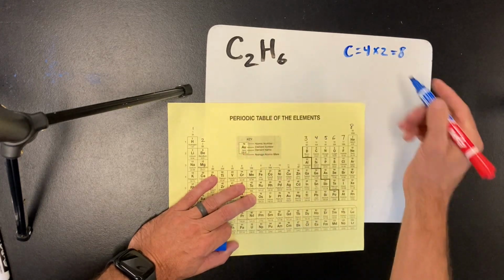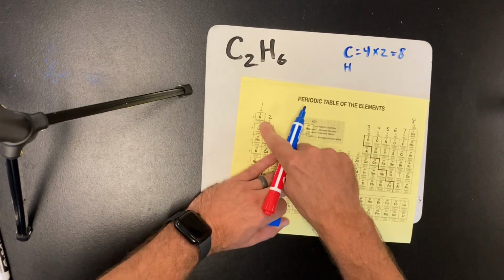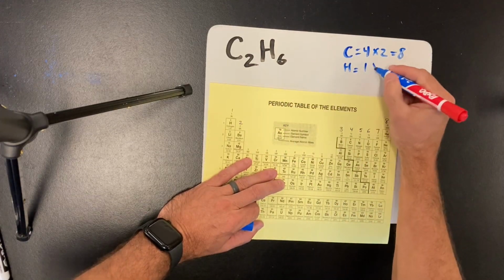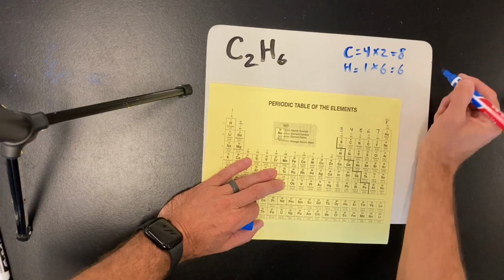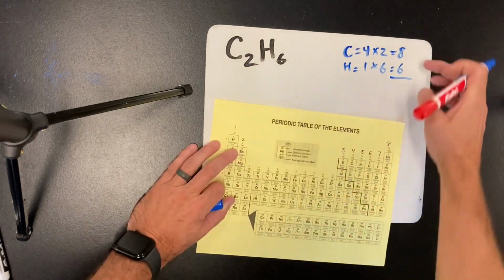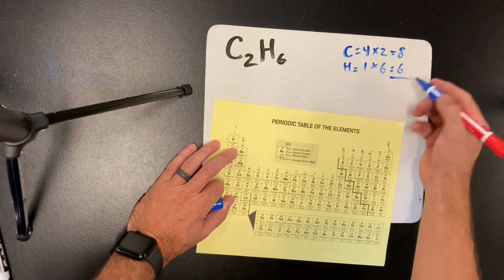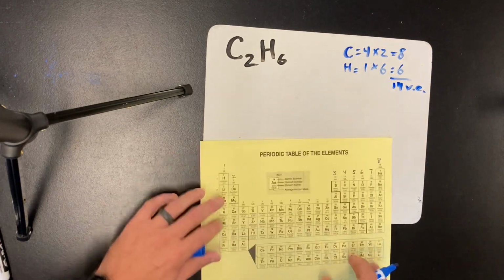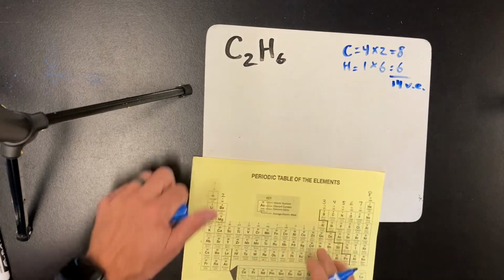And then hydrogen is in group 1. It has 1 valence electron, and there are 6 in this molecule. So we multiply 1 times 6 and get 6 electrons. We add those valence electrons up and end up with 14 total valence electrons. And that's the valence electrons that we have to work with here.